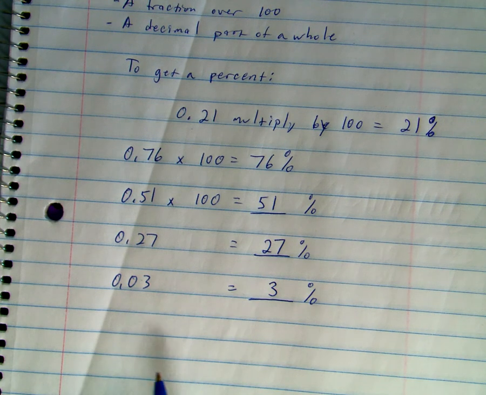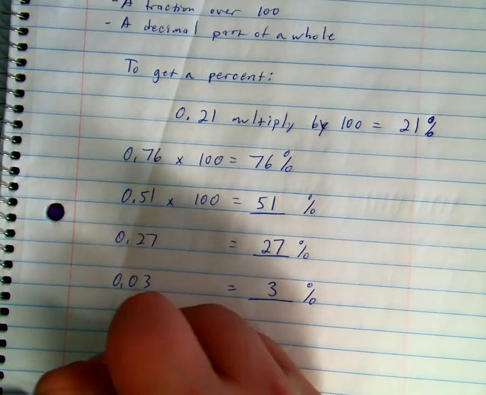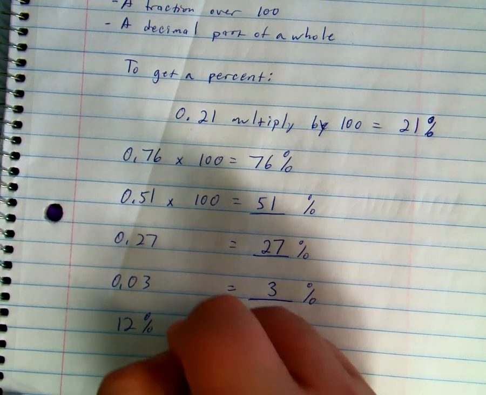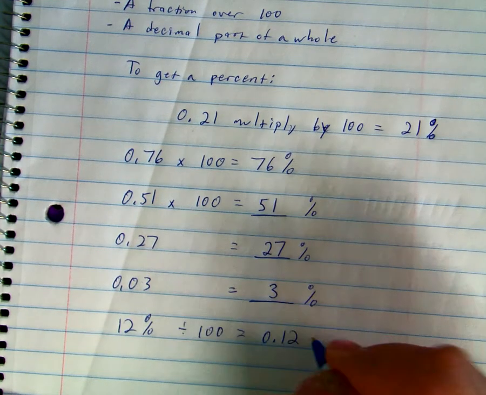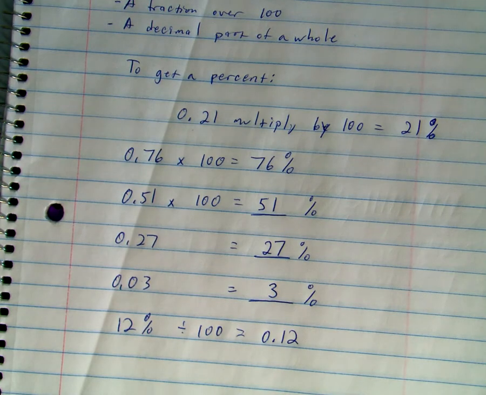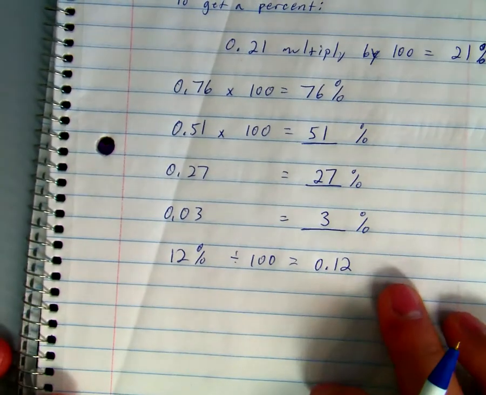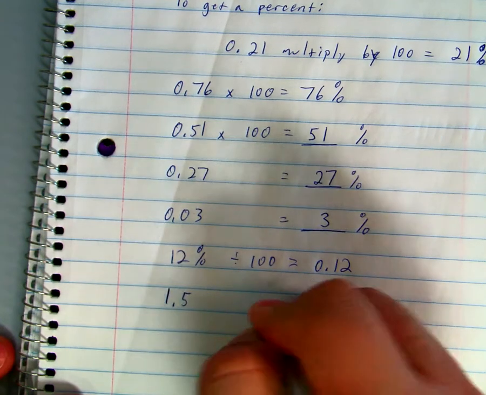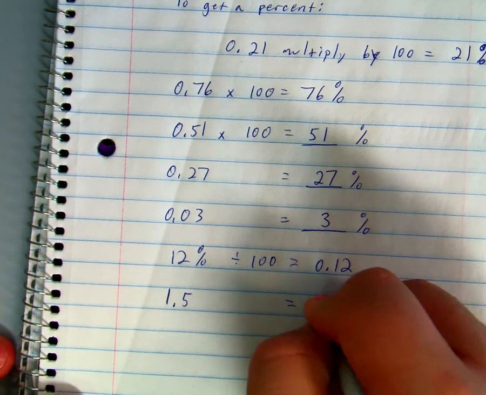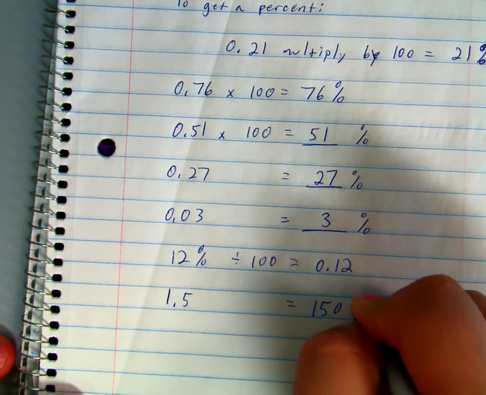If I were to give you 12%, you would divide by 100 to get 12 hundredths. So that's pretty simple there. Decimals to percents is a pretty straightforward operation. I do want to show you one more, just so you understand. If I say 1.5, that's actually 150%.